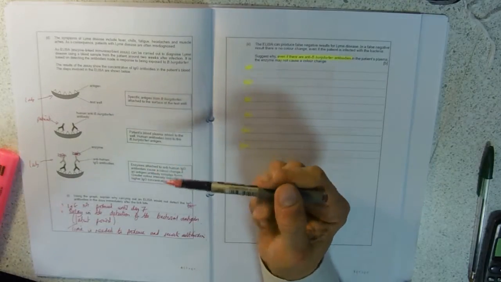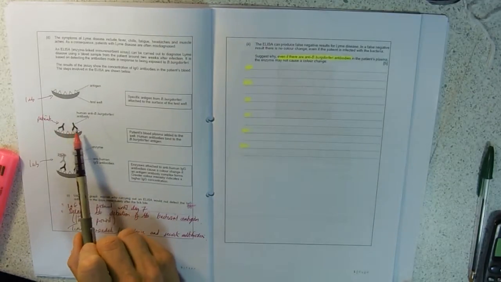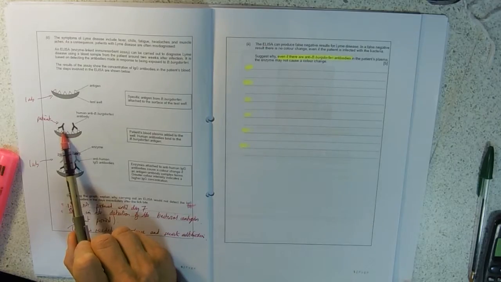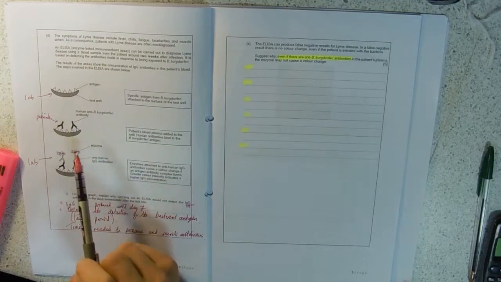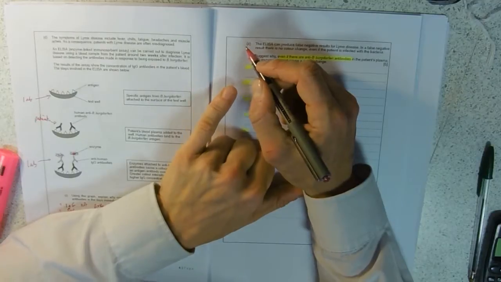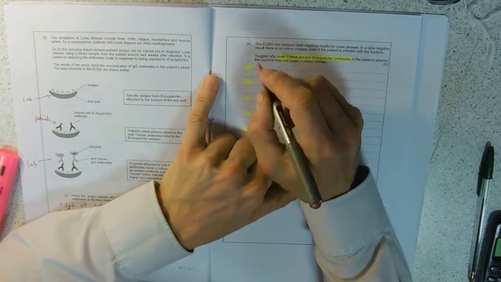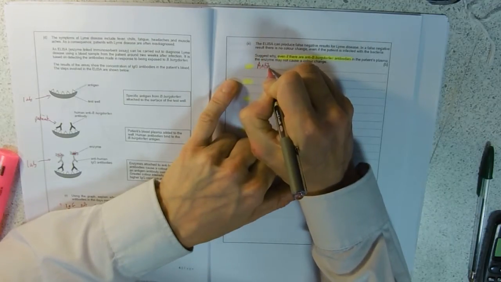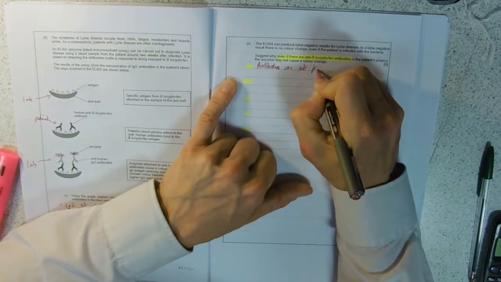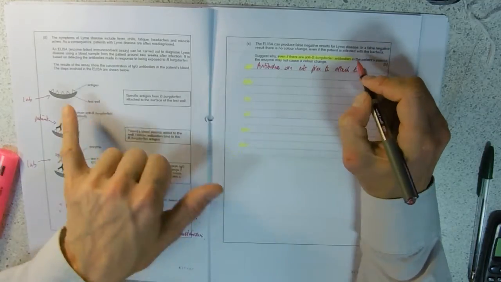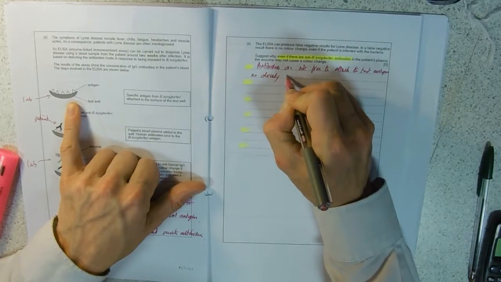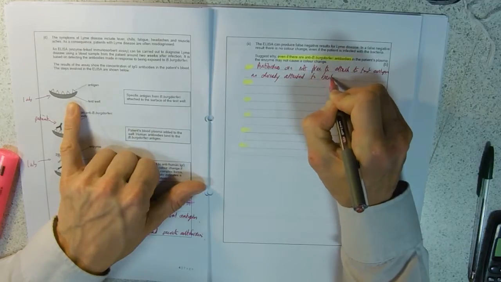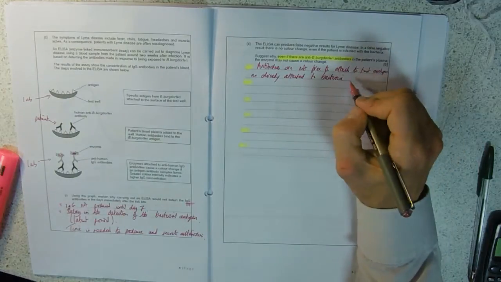So let's go with our first suggestion. Well, these antibodies here, why has the body produced these? The body has produced them to attach to the bacteria. So if they've attached to the bacteria, then they are not free to attach to our test antigens. So maybe the first obvious example is those antibodies are doing their job and might actually be attached to an antigen, so are not free. So antibodies are not free to attach to the test antigen as already attached to bacteria, or the bacterial antigen.